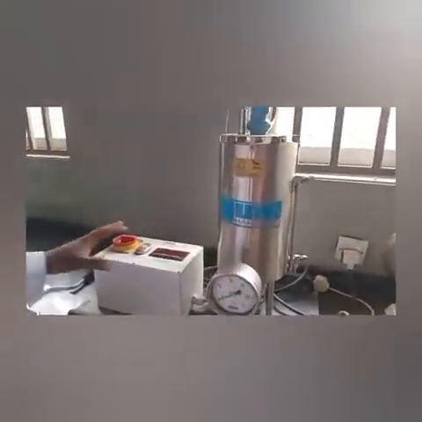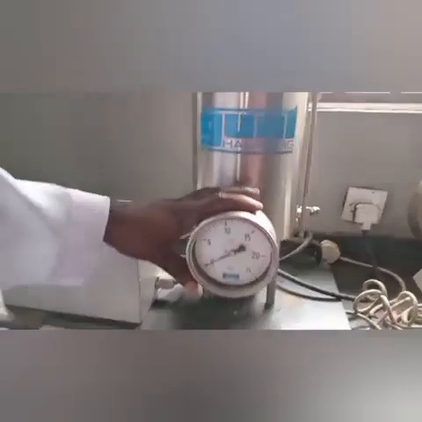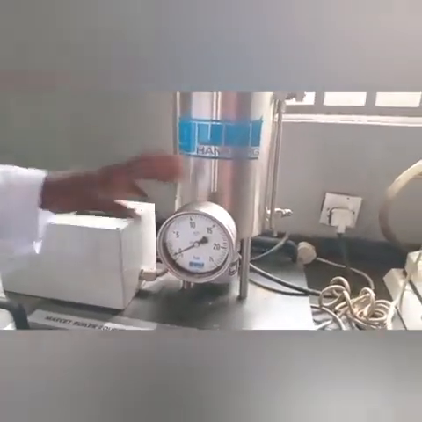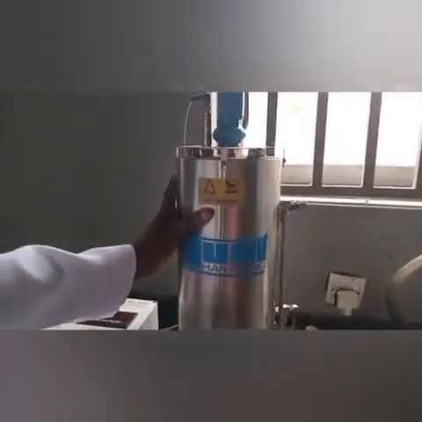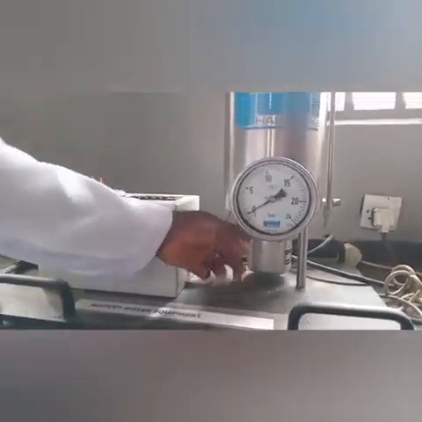And this is the gadget. This is the control switch. This is the manometer, which is the pressure gauge. This is the boiler. This is the heater.